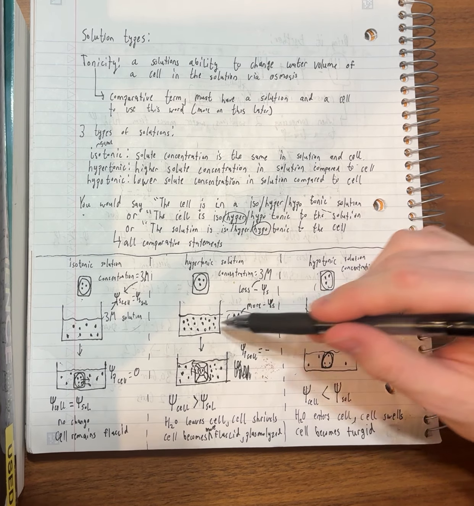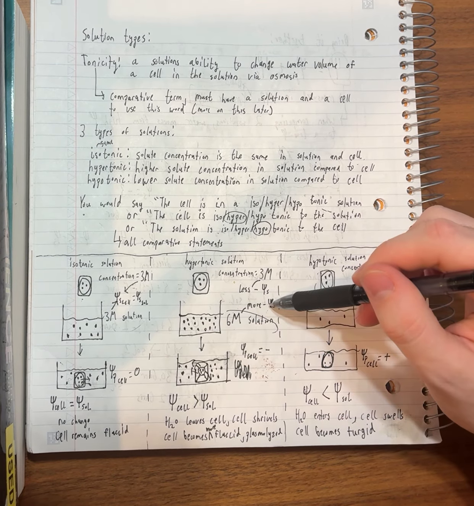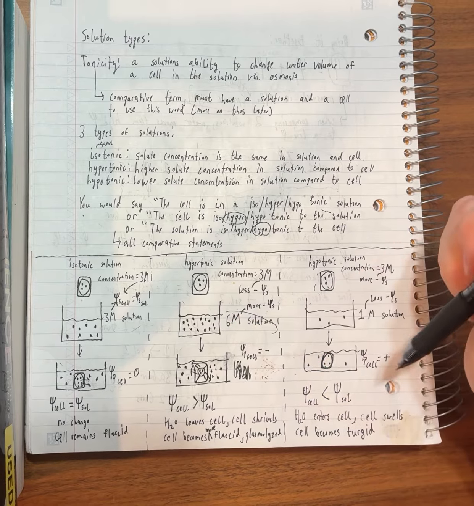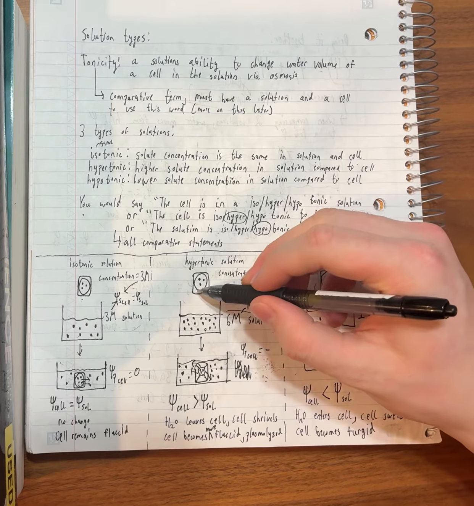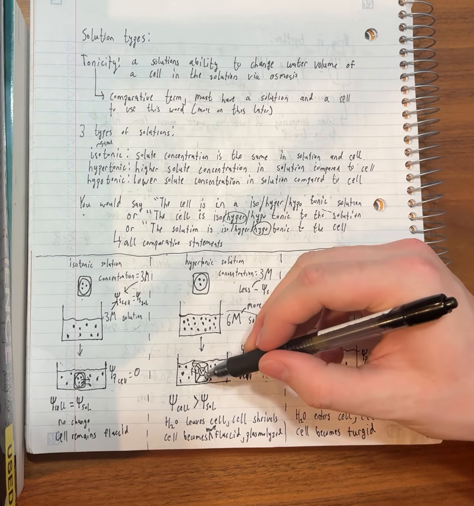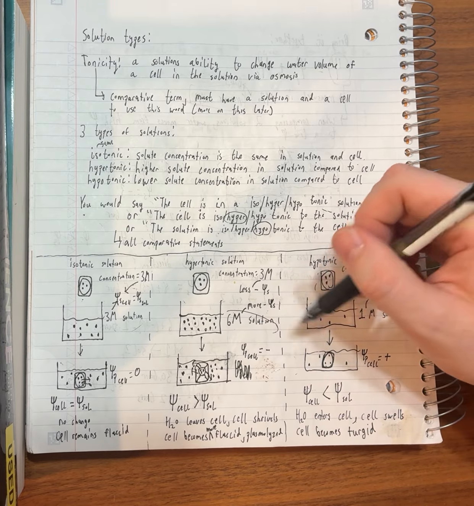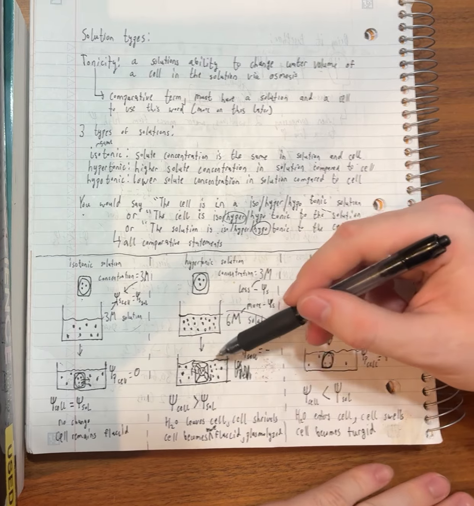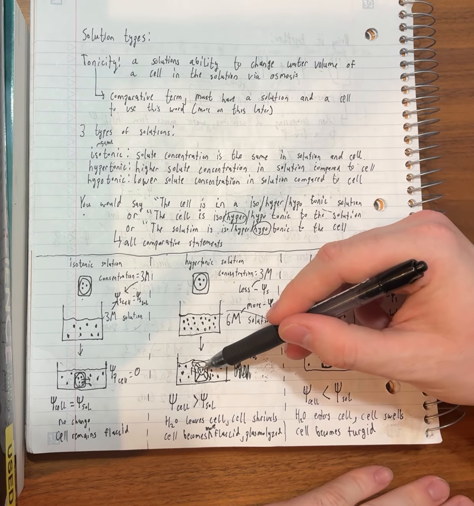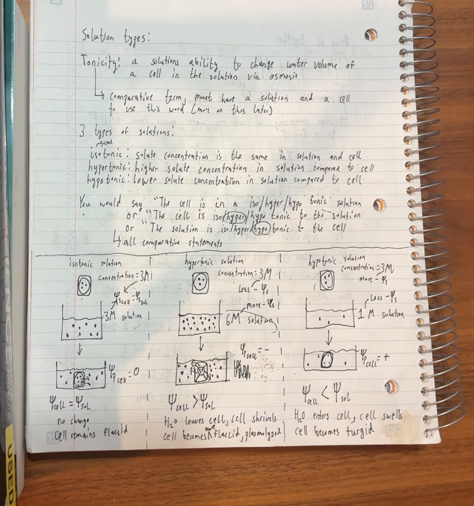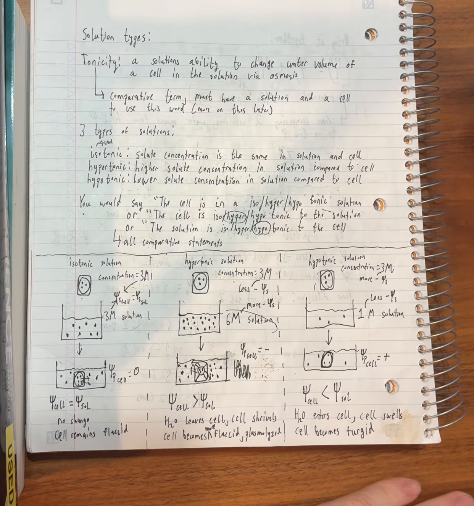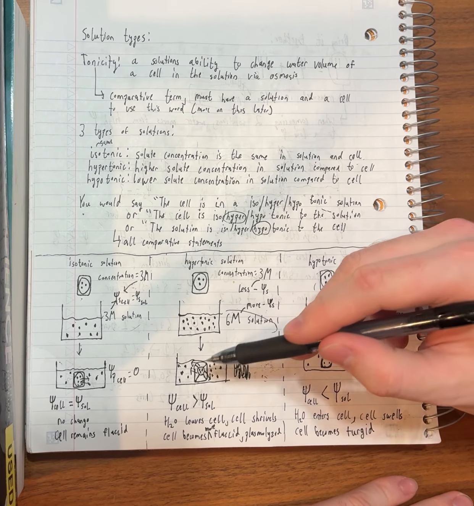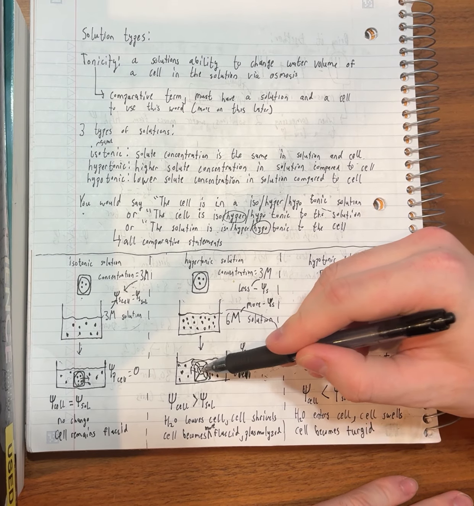So more solute means that the water wants to leave less. So now I put my cell in. Now my cell has less concentration. My cell has a less negative solute potential. It's closer to 0. And that means that it has an overall higher water potential.